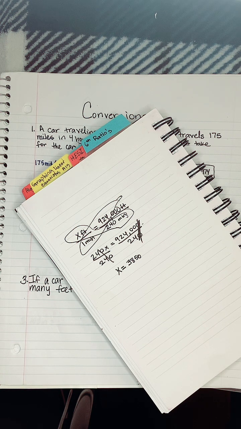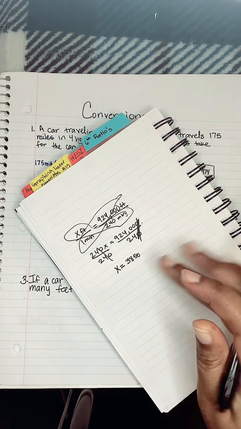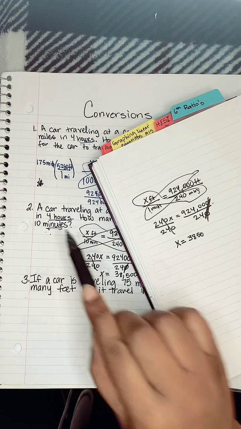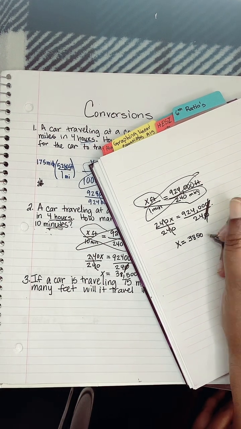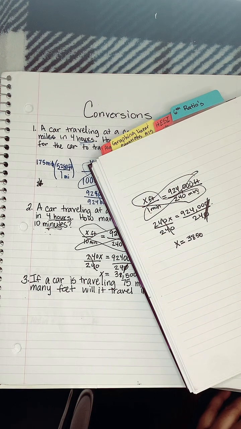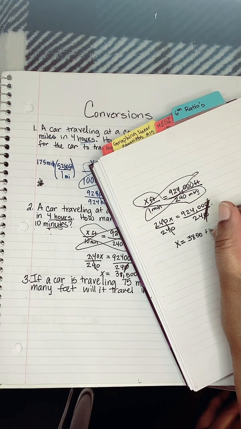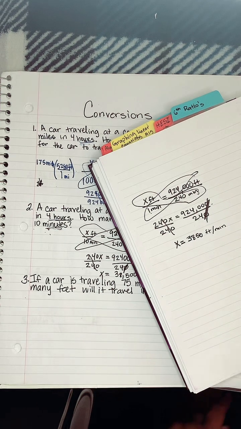So why? That's a great question. So it's multiplying. And I wouldn't put 1 here because it said in the first 10 minutes. And we wouldn't multiply by 10 because then that would give us too much. And this came out feet per minute.